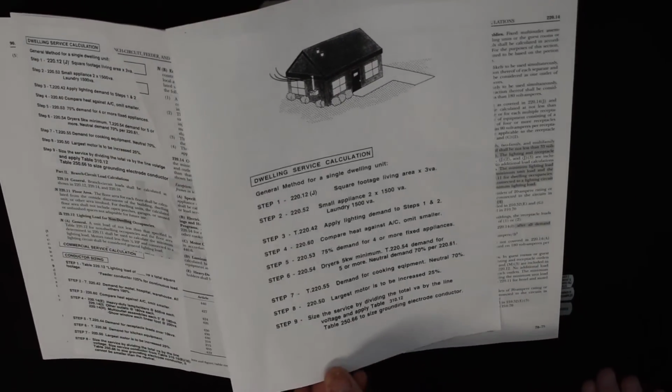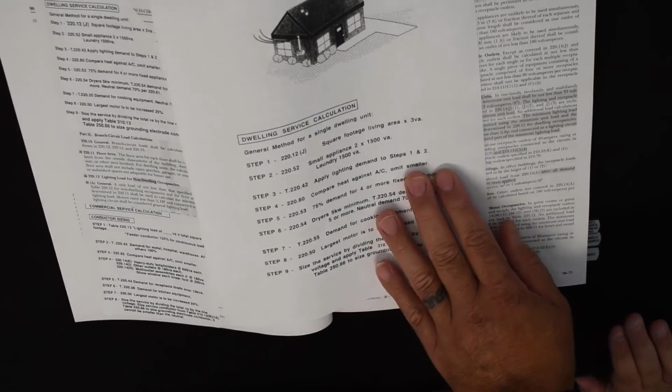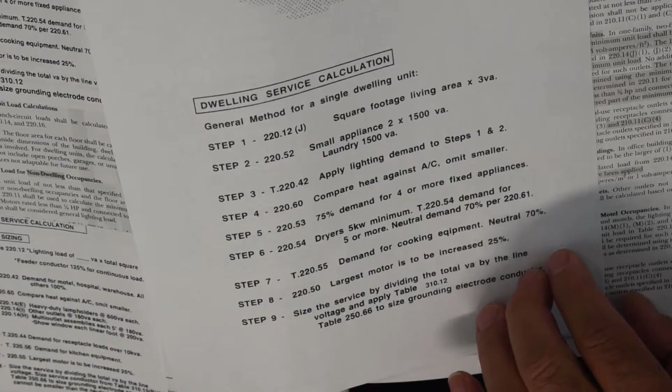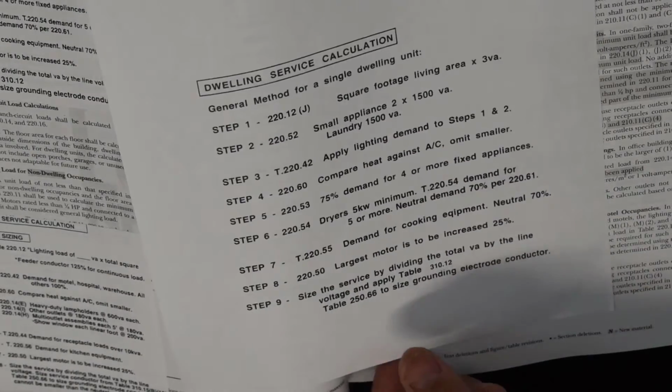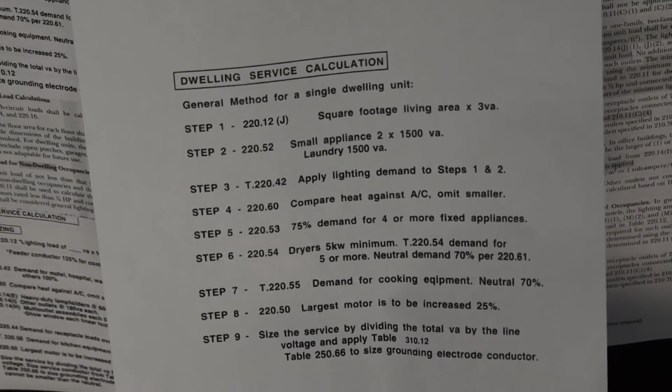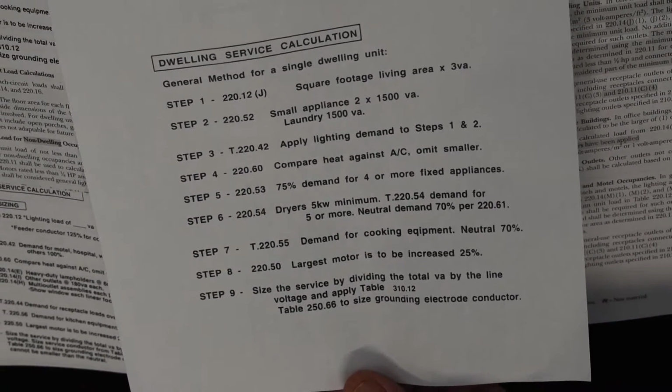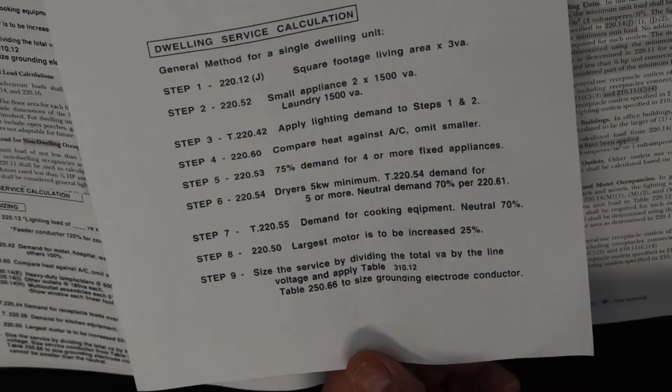As you get all the stuff that comes in your mailing, you're going to have a stapled together setup. And one of those formulas that's in that setup is this page here. This is a large printout of something that we would glue in the book. It's a 9-step format for dwelling service calculations.